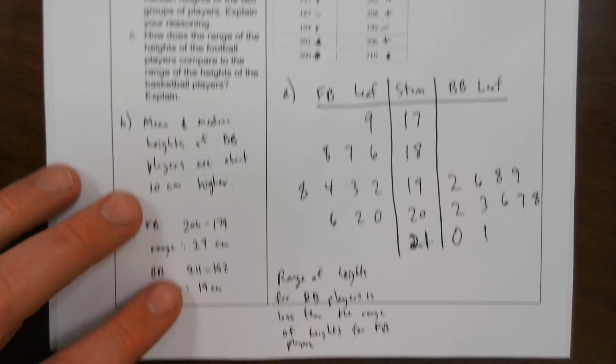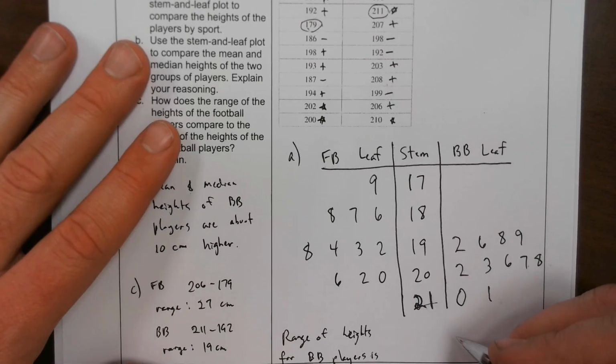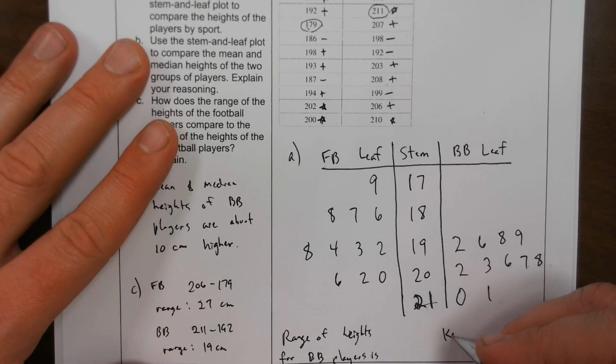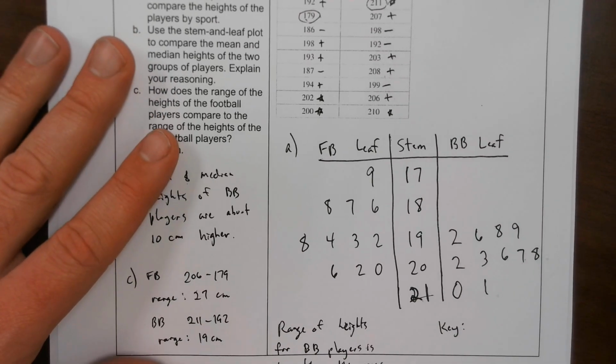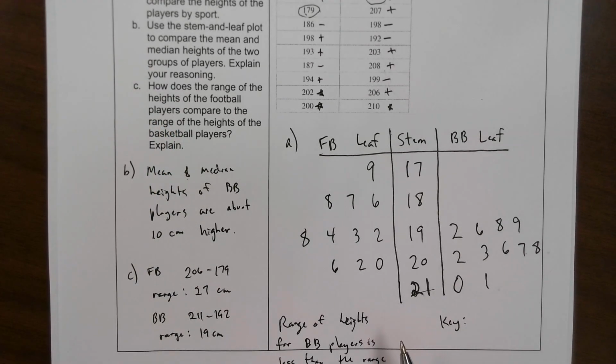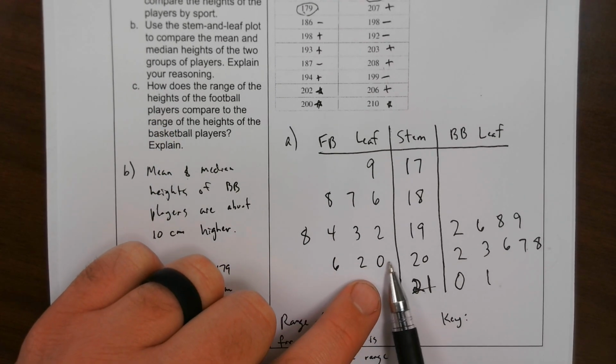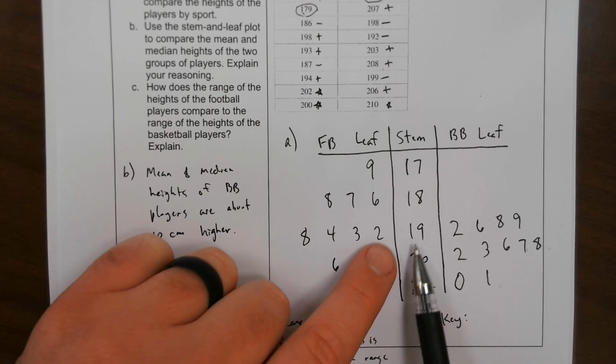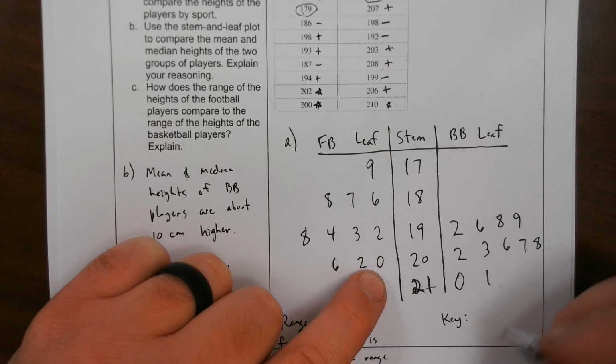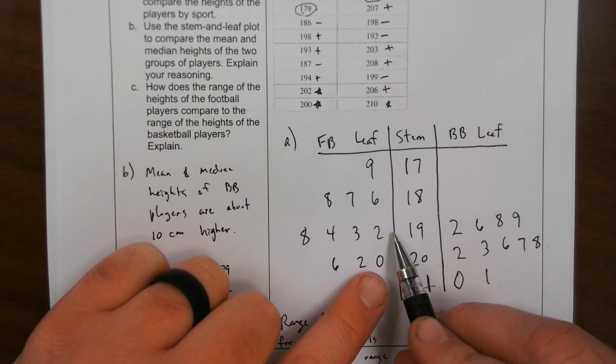Oh, one more thing. On our stem and leaf plot, I did forget to put a key on there, so we want to make sure we write that. So I'm going to have a key, and I'm actually going to pick 2 numbers. So I'll pick maybe this one right here, because we have 192 in both.